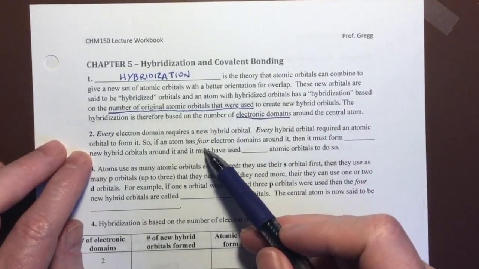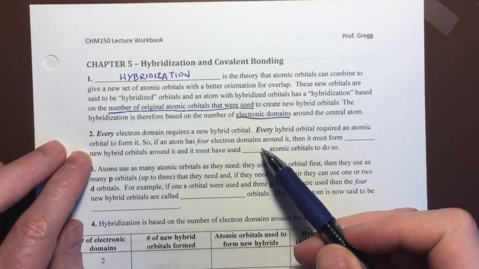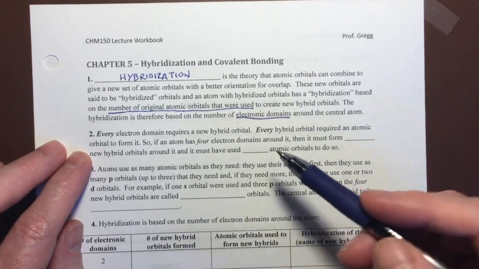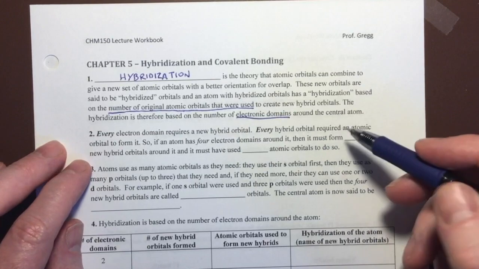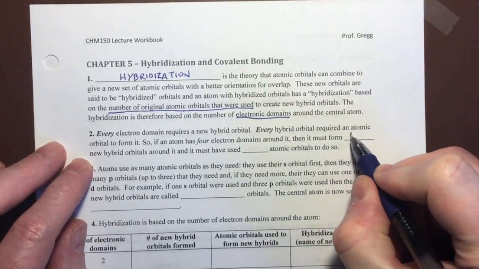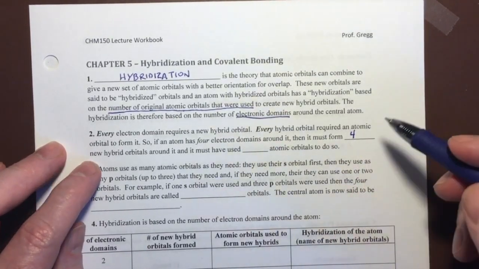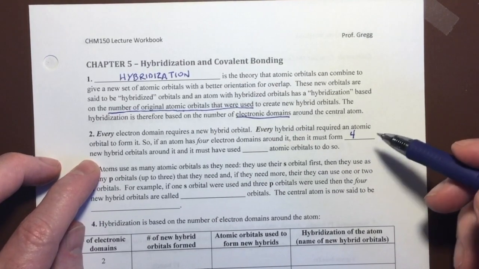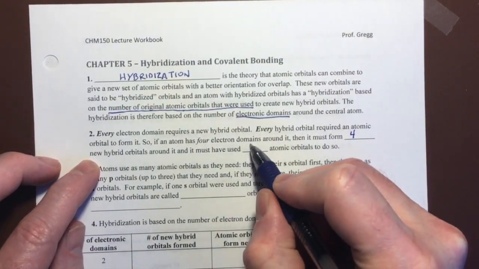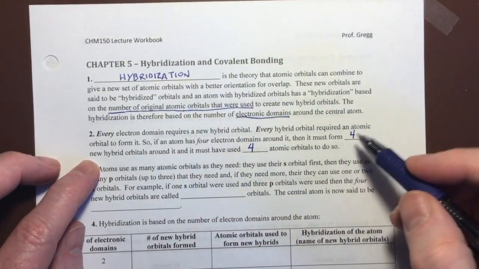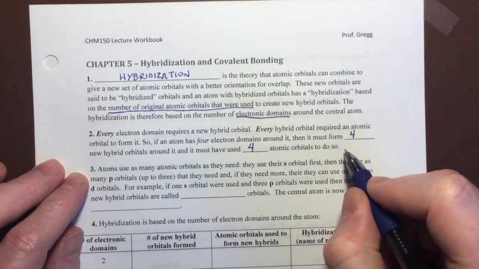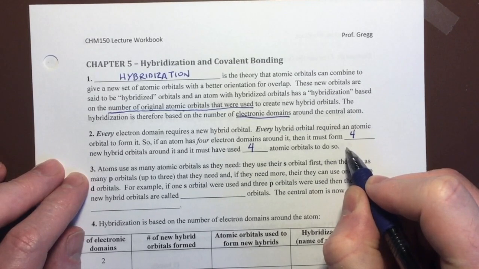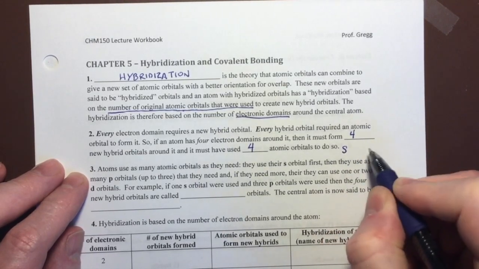So, for example, if an atom has 4 electron domains around it, such as in water, then it must form 4 new hybrid orbitals around it. And therefore, it must have used 4 atomic orbitals to do so. And just to remind ourselves, atomic orbitals can be an s orbital.